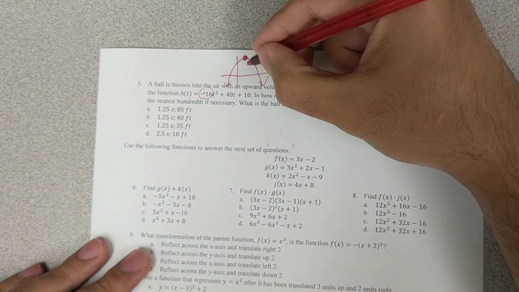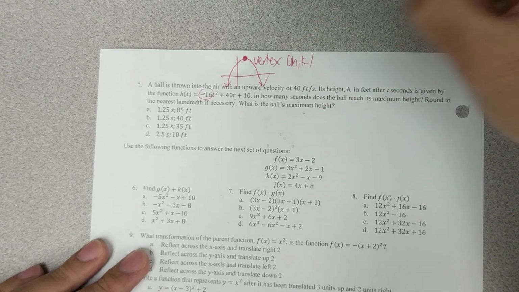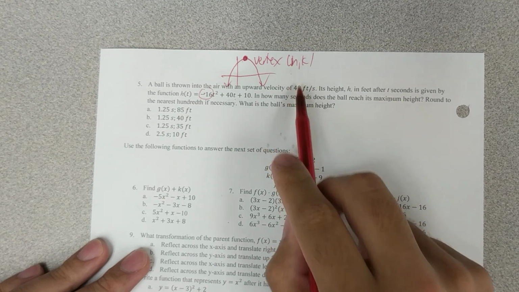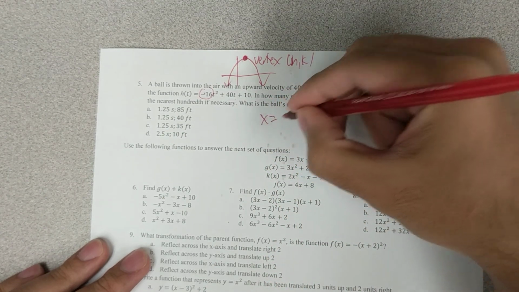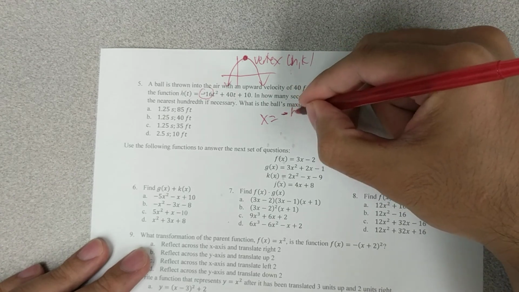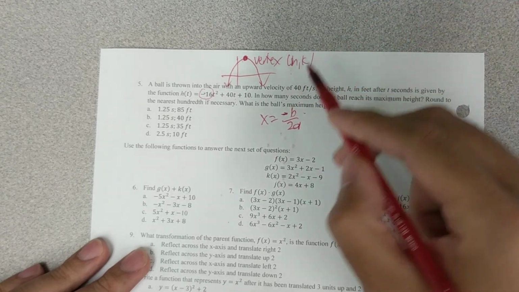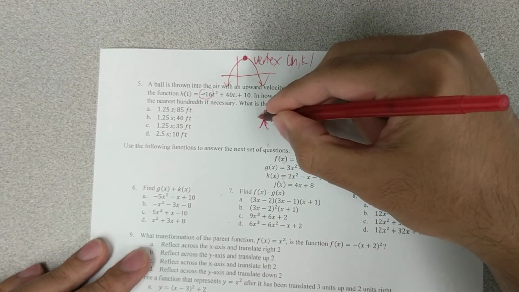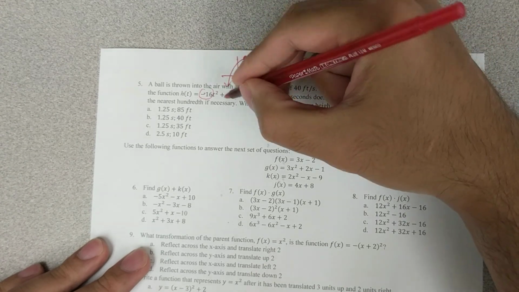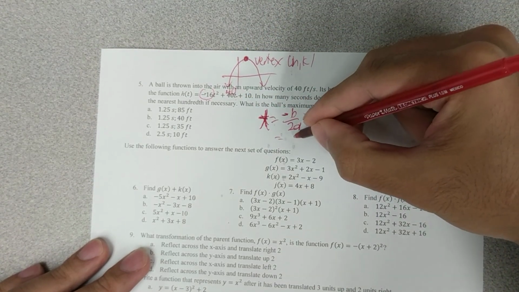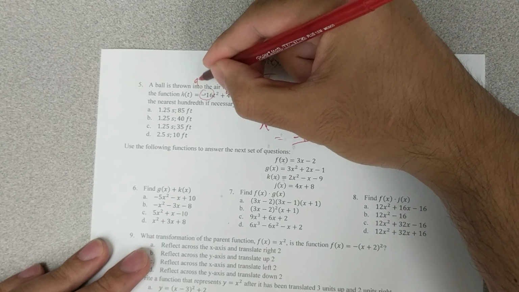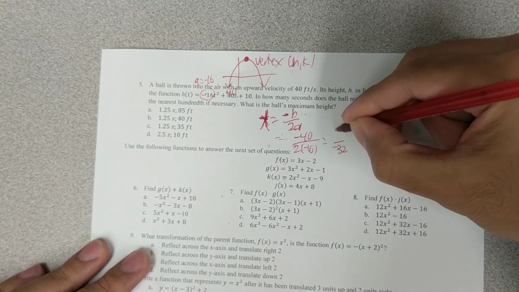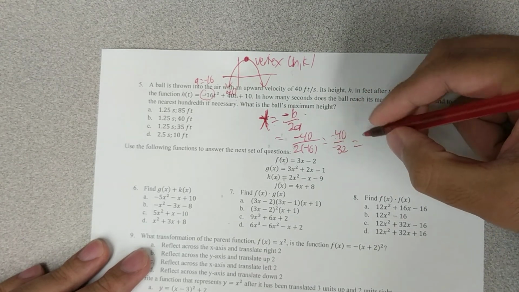Okay, so the vertex, of course, has an x and a y coordinate. The x in this case is the time, so this will answer the first question. So I'll figure that out by doing negative b over 2a, although I suppose in this case it's actually t, not x, as our variable. Okay, so b is 40, so negative b becomes negative 40. 2a, a is negative 16, so 2 times negative 16 is negative 32. Okay, negative divided by negative is positive.